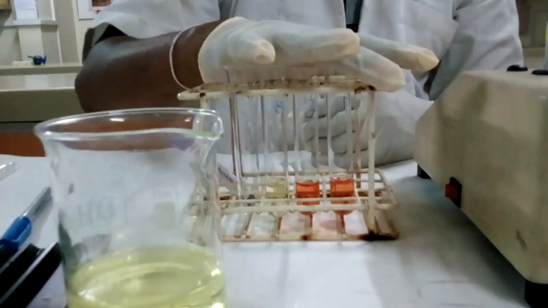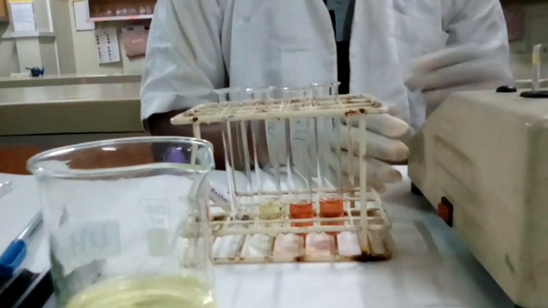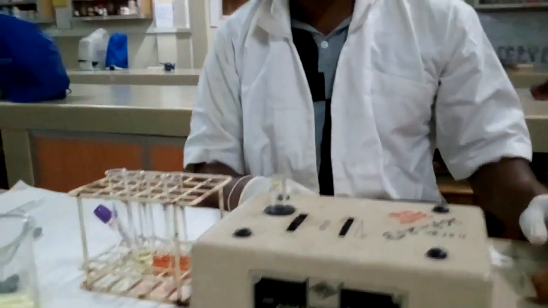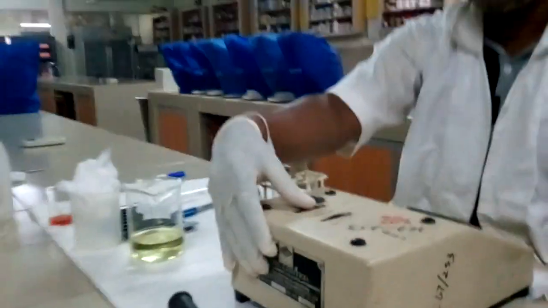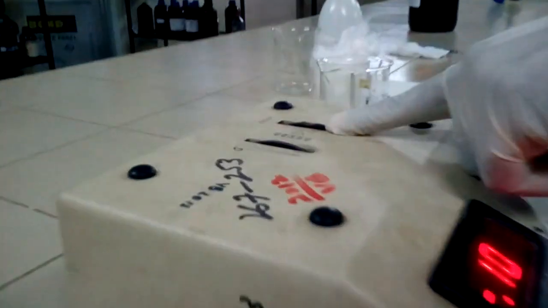Okay, now 5 minutes have gone. Now I have the test, standard, and the blank. Then I switch on the colorimeter or spectrophotometer, and then I select 540 nanometer, the 540 nanometer filter.